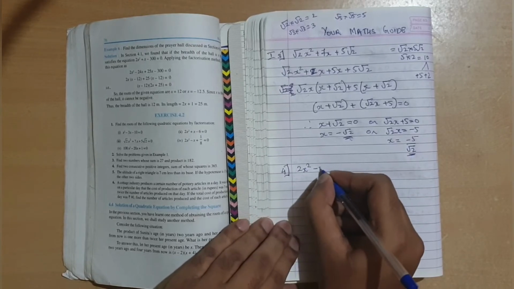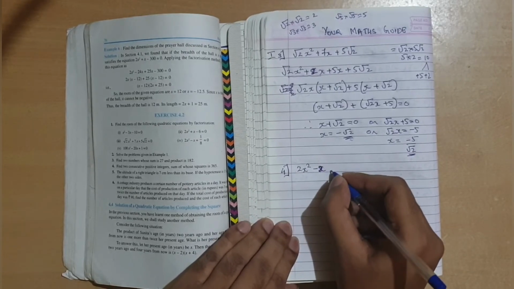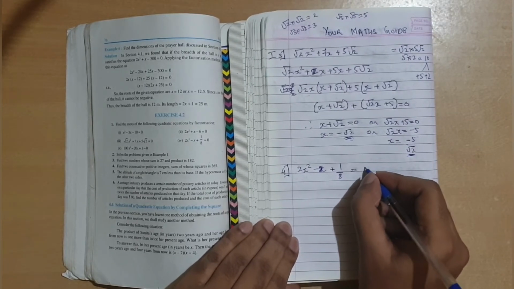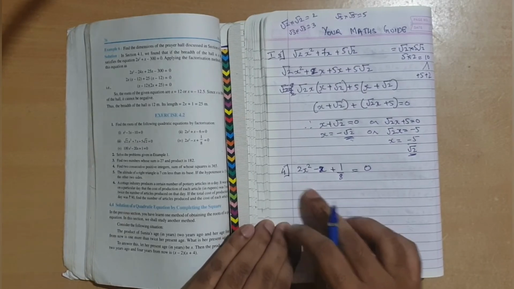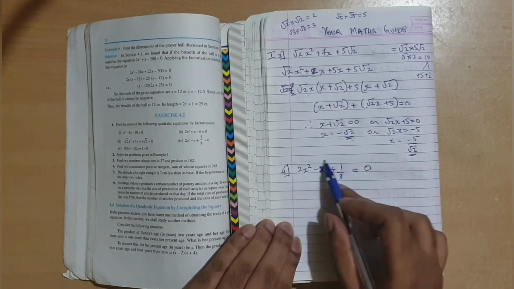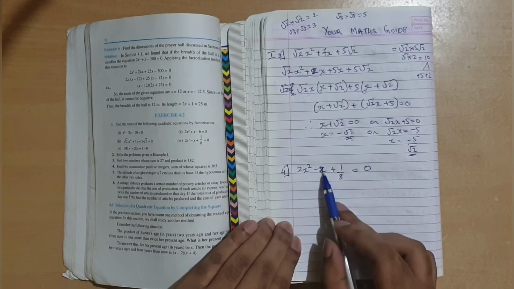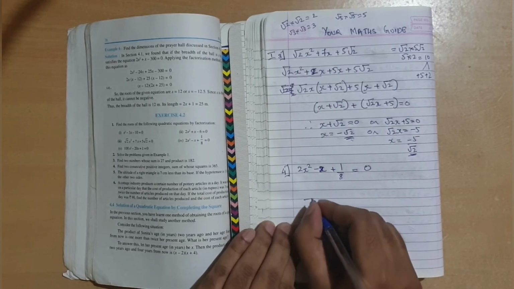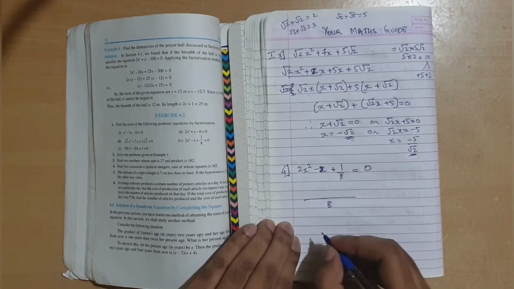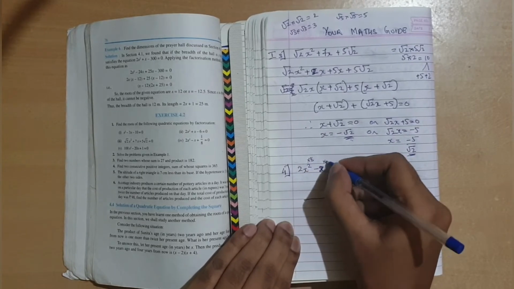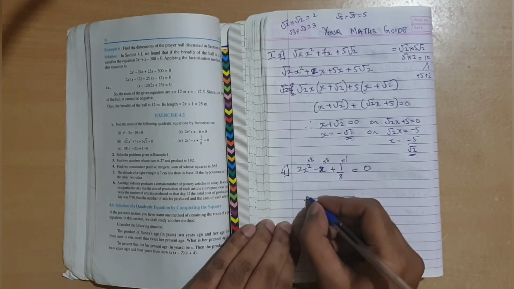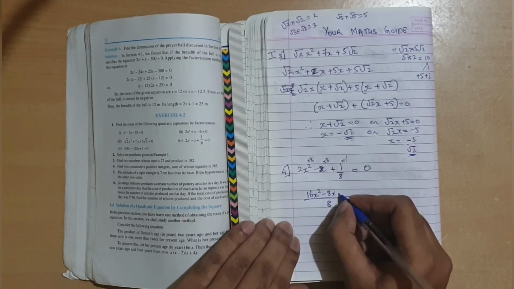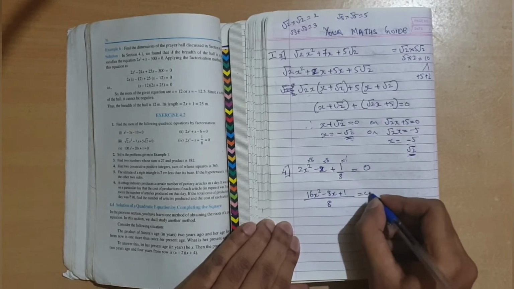2x square minus x, 2x square minus x plus 1 by 8 is equal to 0. So now here, see guys, here we have 1 by 8, here there is no denominator, here there is no denominator. So this we have to take complete LCM. So 8 will be the LCM, into 8 into 8 into 1. So 2 8s are 16x square minus 8x plus 1 is equal to 0.